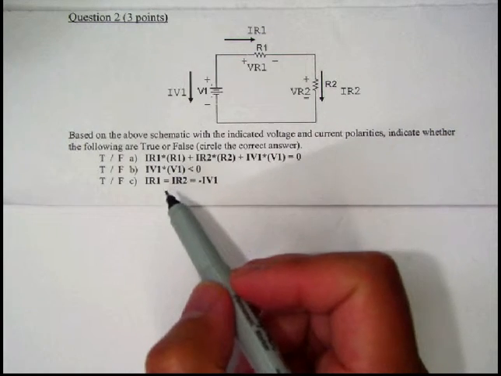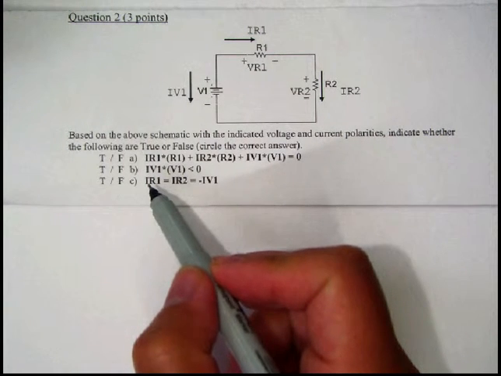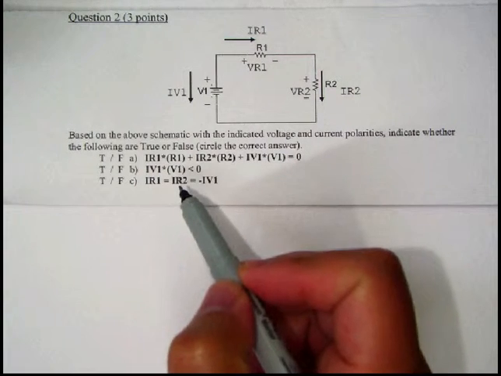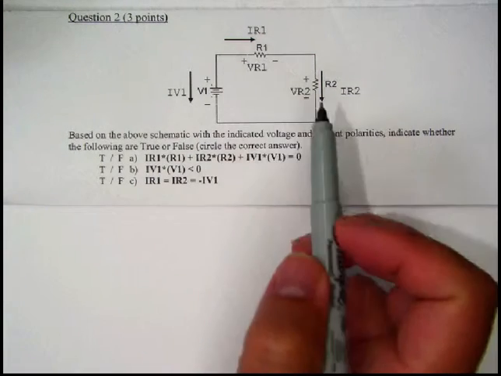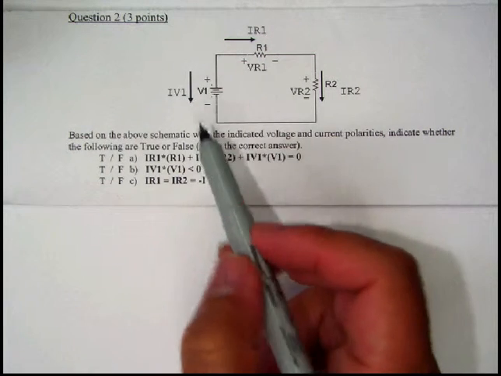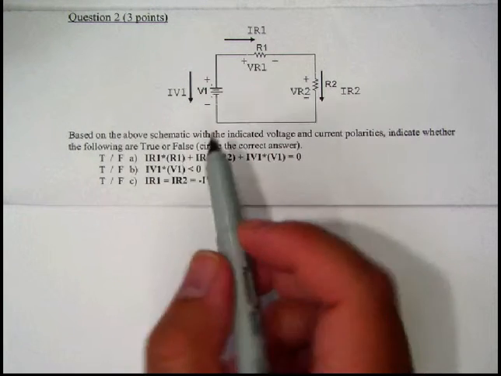Let's look at, in contrast, option C. You've got IR1 is a current times IR2 is a current, and equals IV1 is another current. So again, it's at least agreeing. I'm going to stop.